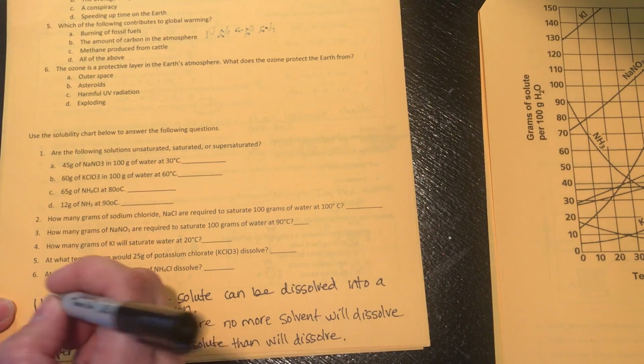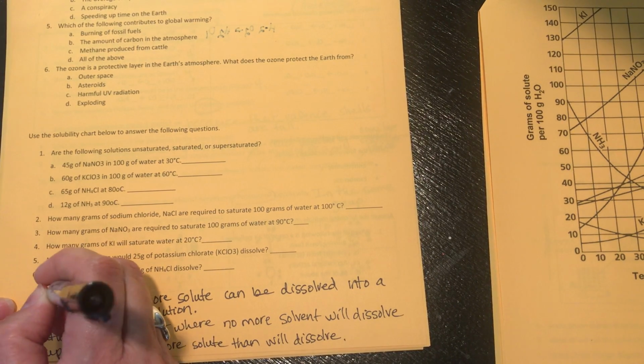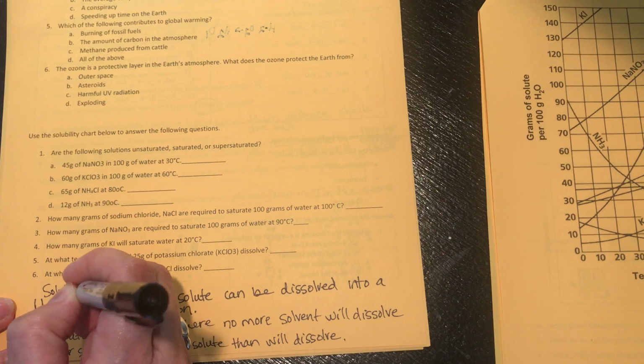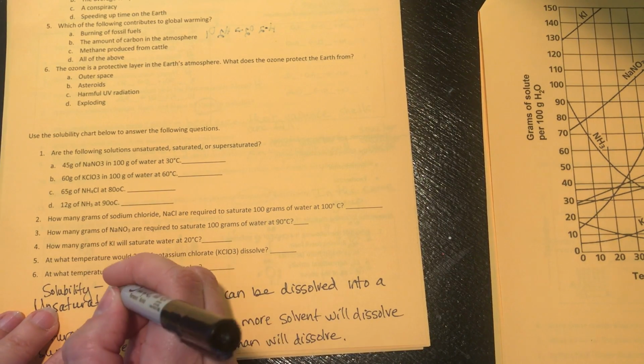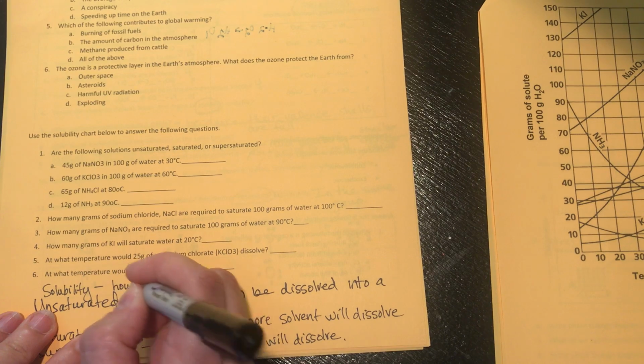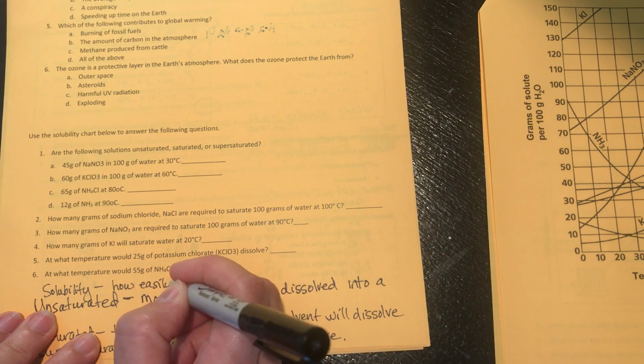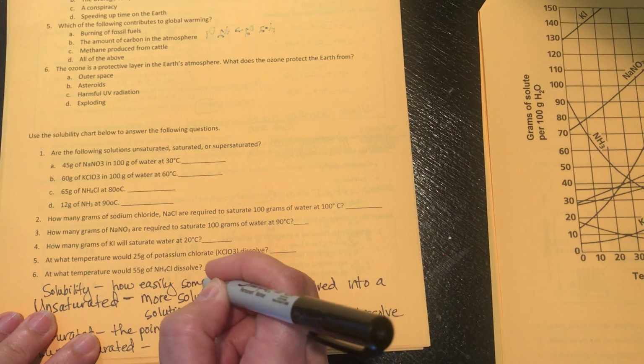Okay, and then let's also remind ourselves what solubility is. Solubility is how easily something dissolves into something else, okay? How easily something dissolves.